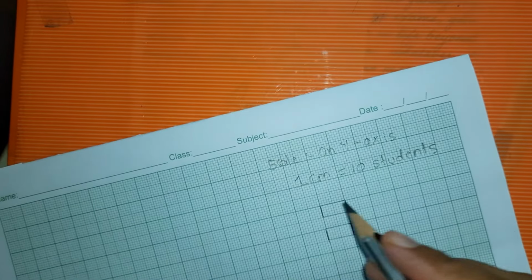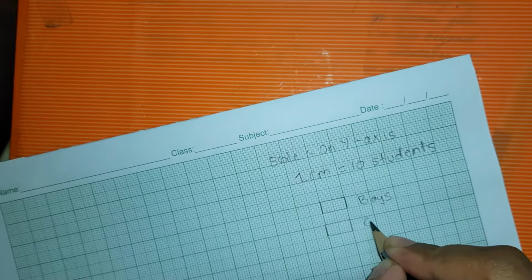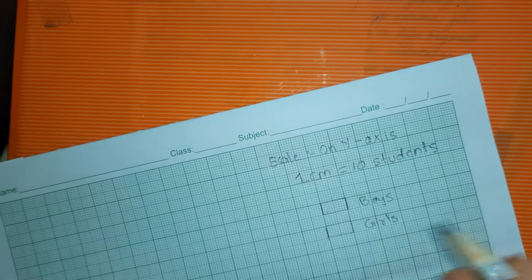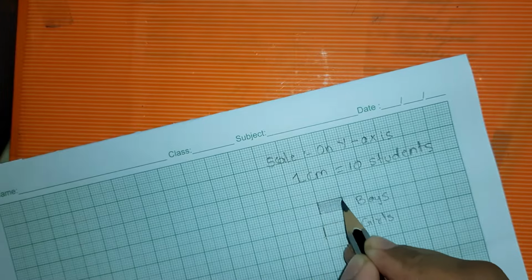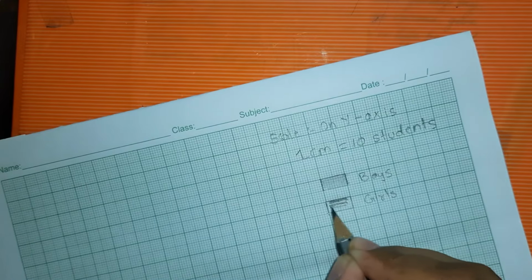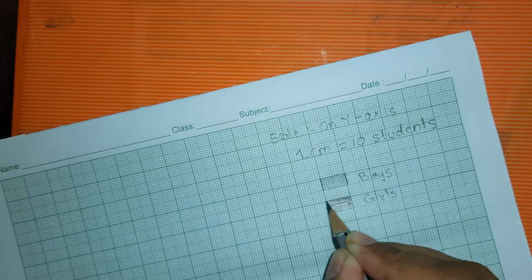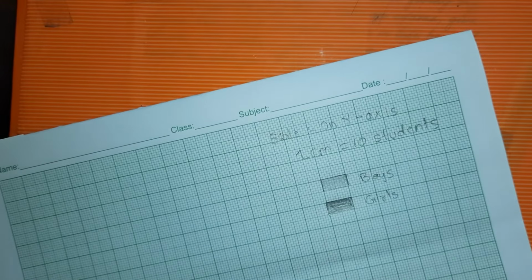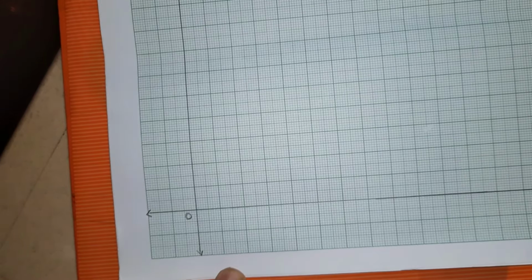Now here you have to give the shading. So suppose for boys and girls, suppose for boys we will take the faint shading and for girls we will take a dark shading. It is up to you. Now this much is over. Now let's start with the original graph, drawing the bars.